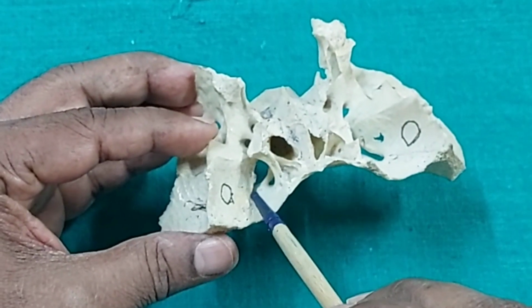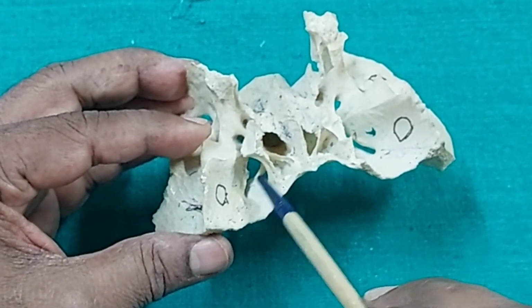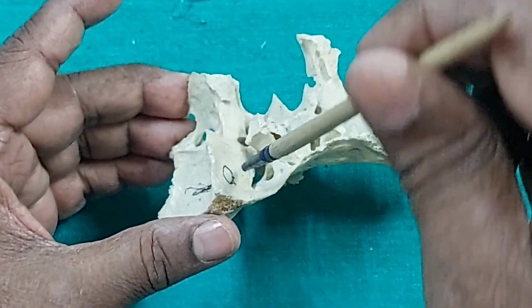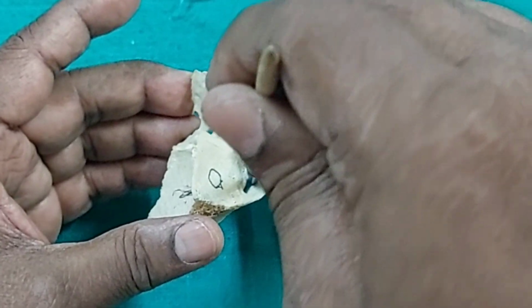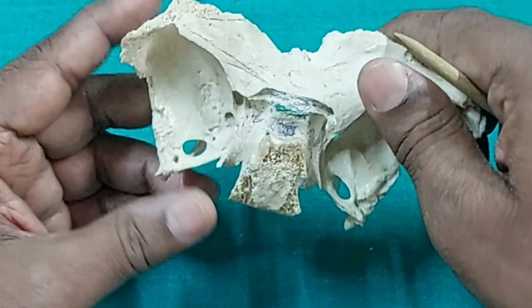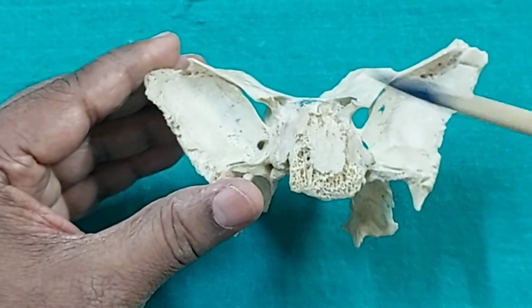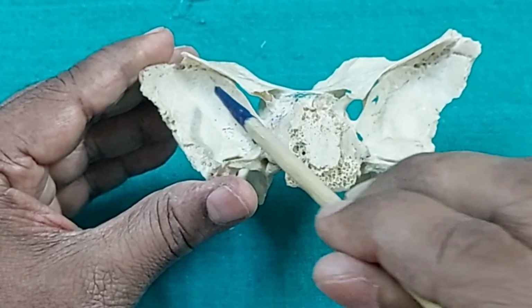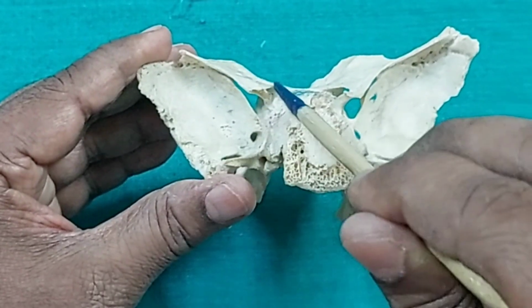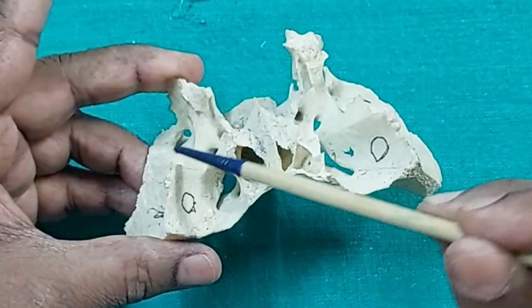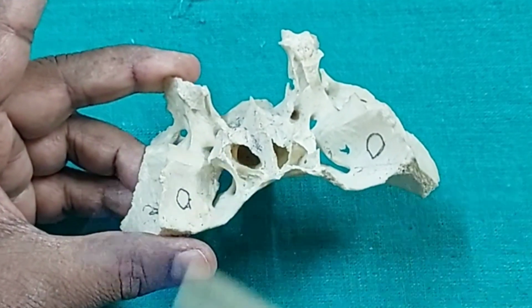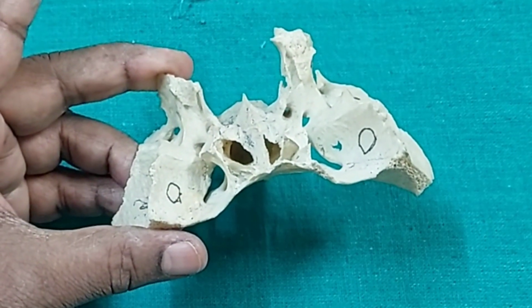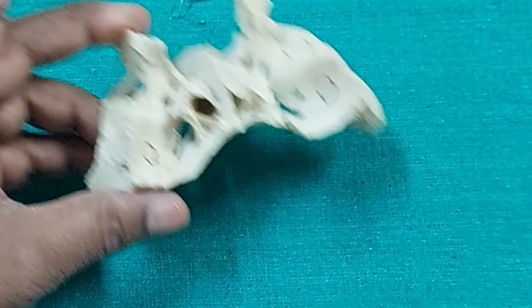This medial border forms the lateral boundary of the superior orbital fissure. This is the superior orbital fissure. From this side you can see the superior orbital fissure between the greater wing and lesser wing of the sphenoid, and the lower non-articular border here forms the lateral boundary of the inferior orbital fissure.